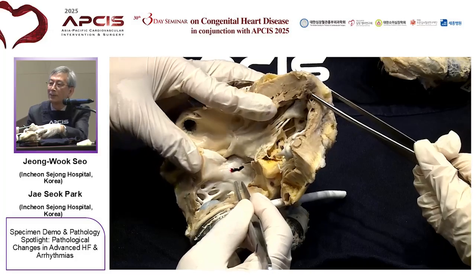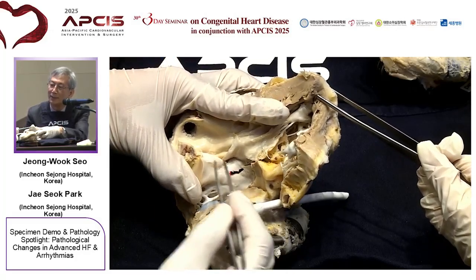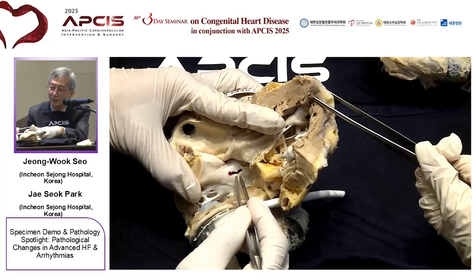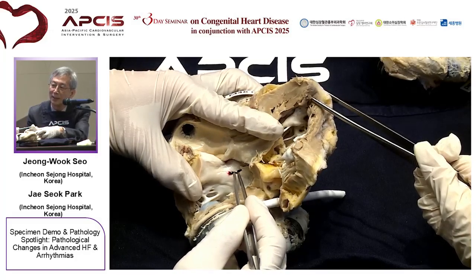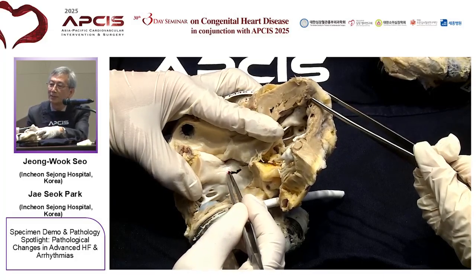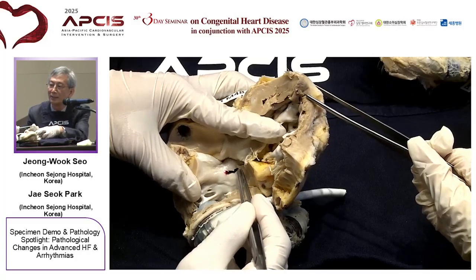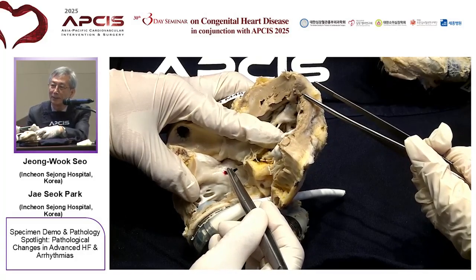So in this case, conduction system pacing was tried, but not sufficient. The reason was, one is the massive fibrosis of this area due to myocarditis, and the second is the too shallow approach of the CSP lead in this patient.